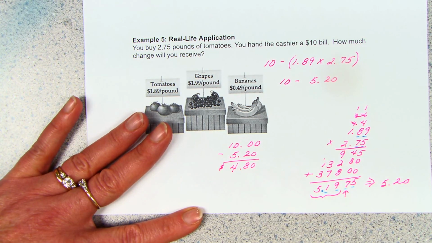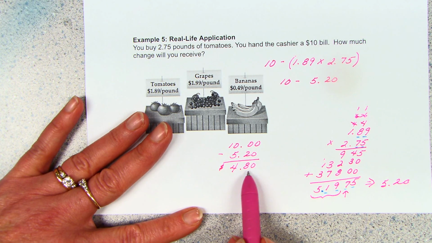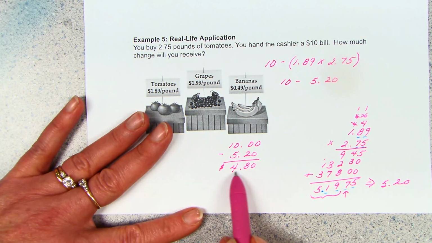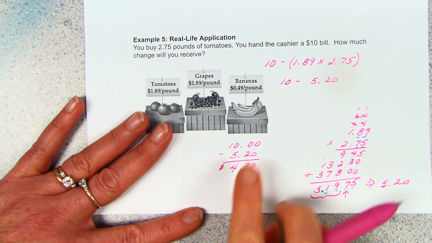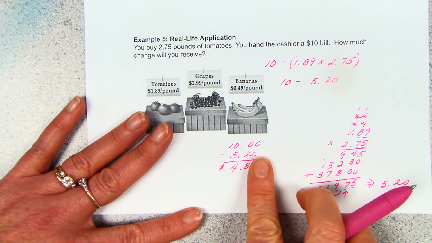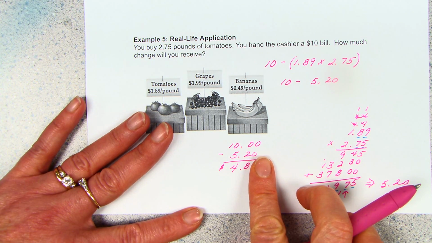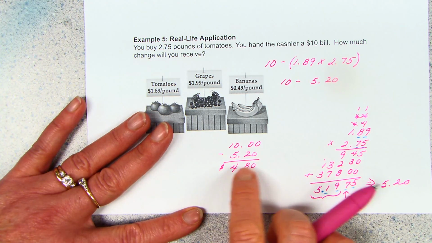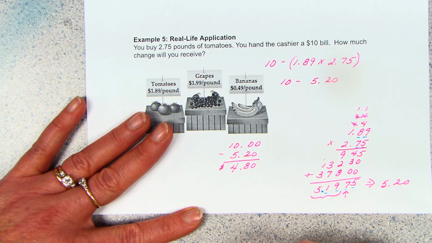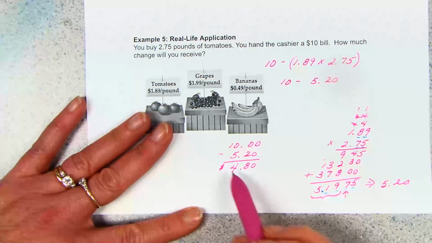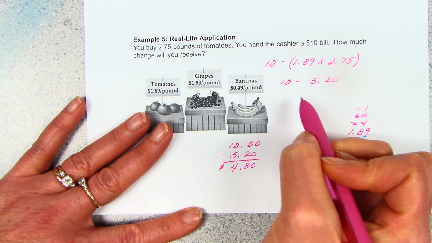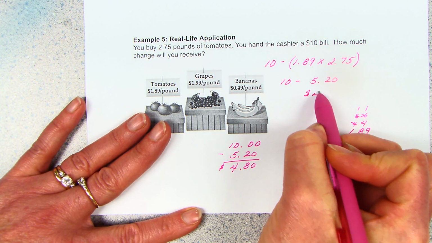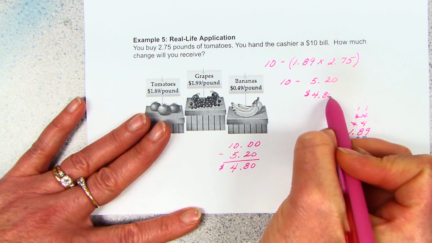Here's a little pet peeve. When you are writing money, you have to have dollars and cents. If you had written that as 4.8, that is not how we write money. You must have the 0 on. And the dollar sign goes at the beginning, not at the end. Even though we say 4 dollars and 80 cents, we always put the dollar sign at the beginning. So our change is $4.80.